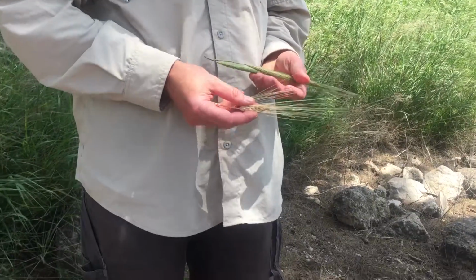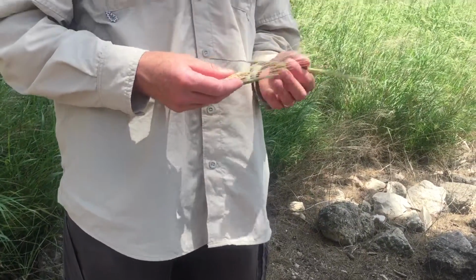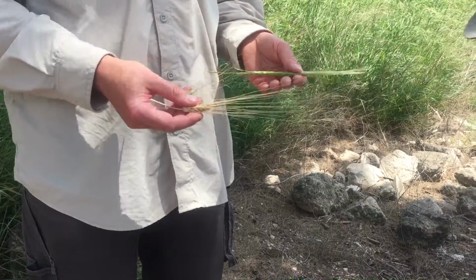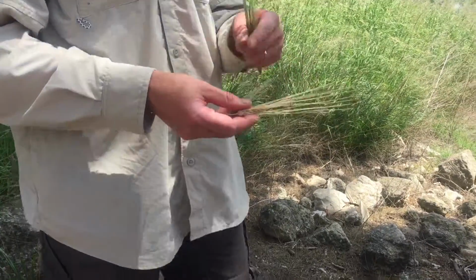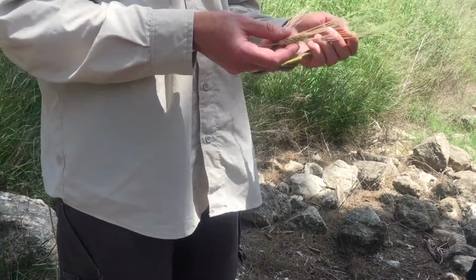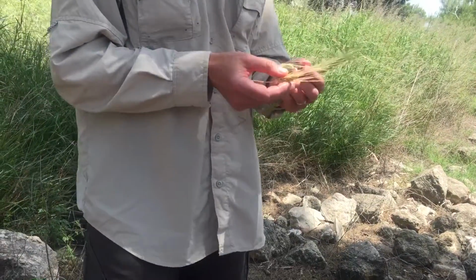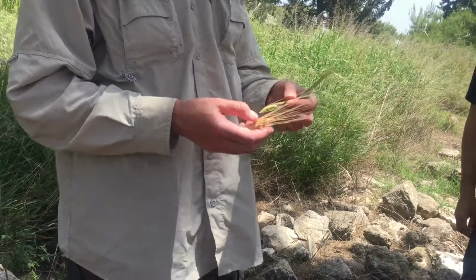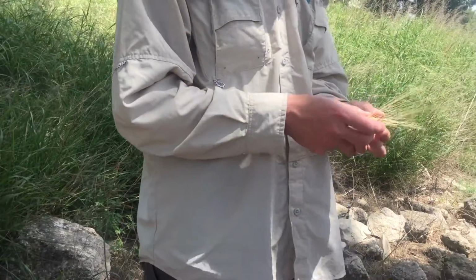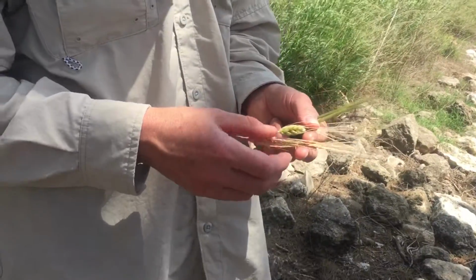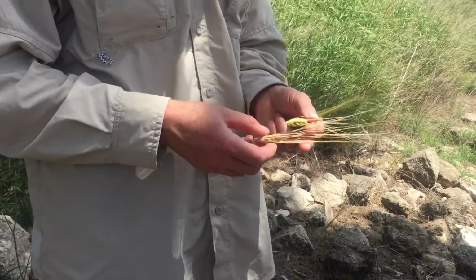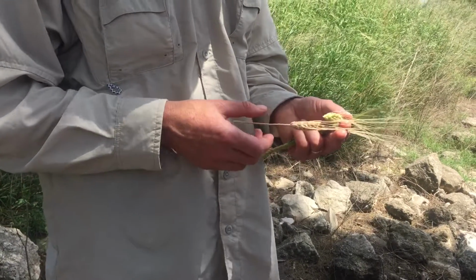This is barley. Well, there's different types of barley. This is 2-row barley. It could also be 6-row, which will look much more similar to wheat. So if we want to ask ourselves, how can we tell the difference, especially in modern grains? These are called awns. Then you have the kernels here.